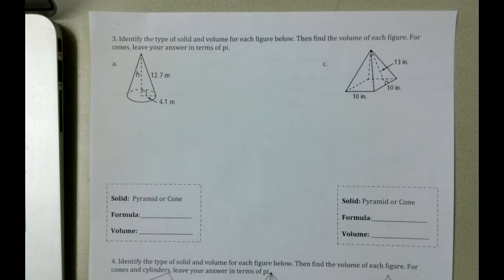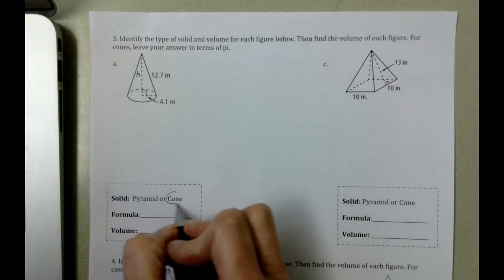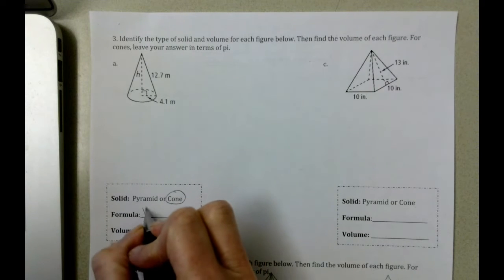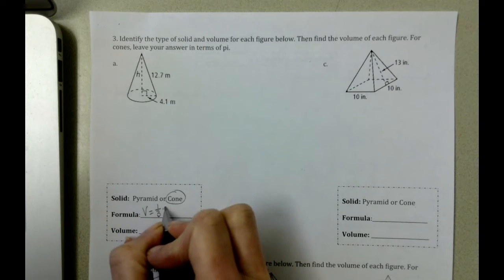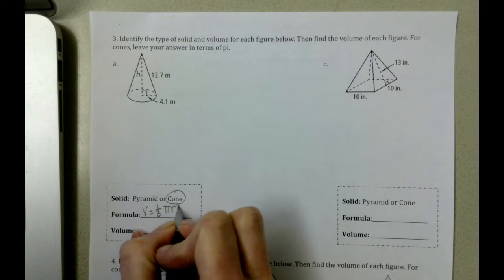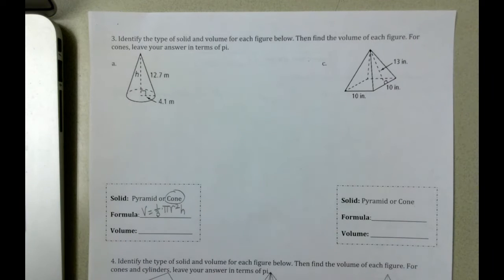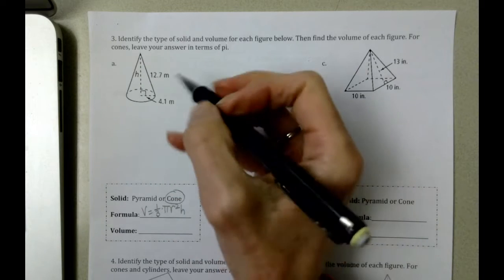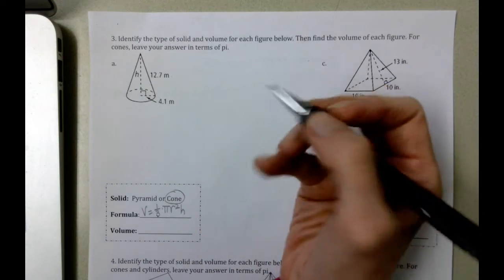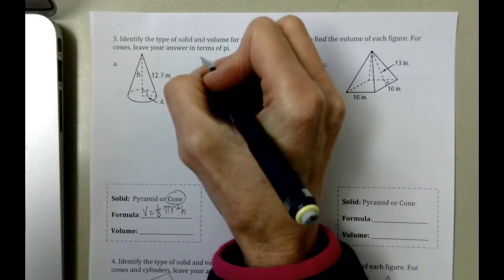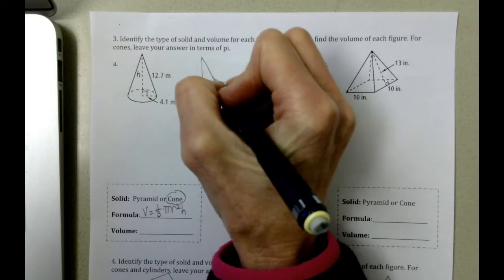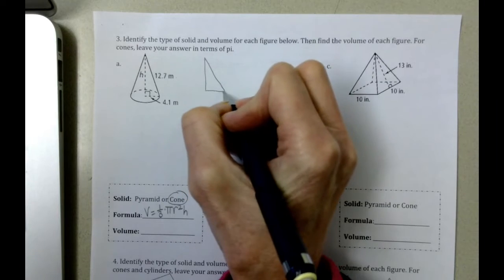We have a circular base. The formula for the volume of a cone is 1/3 times pi r squared times h. Before we get too involved in this one, we have to notice that we have a slant height over here. We need to find the height of this. So we're looking at this little piece of the problem right here.